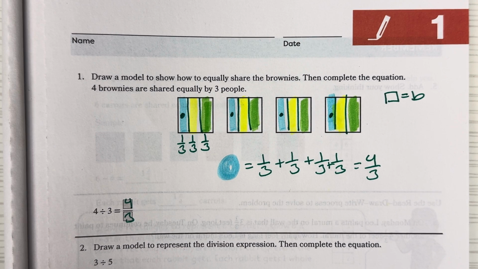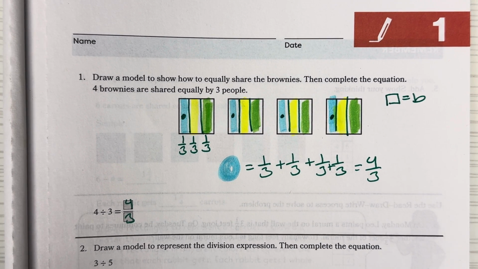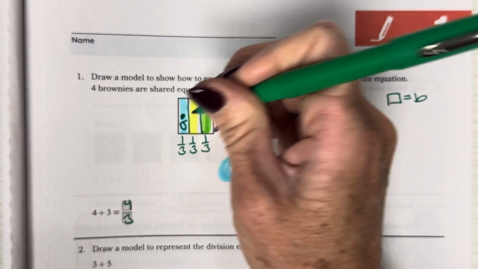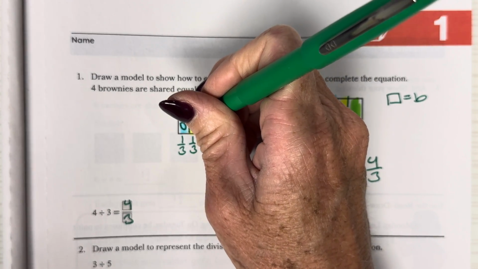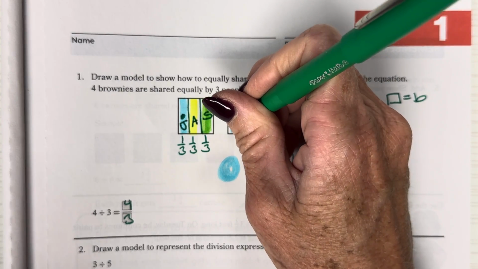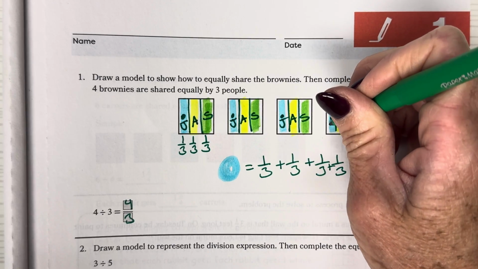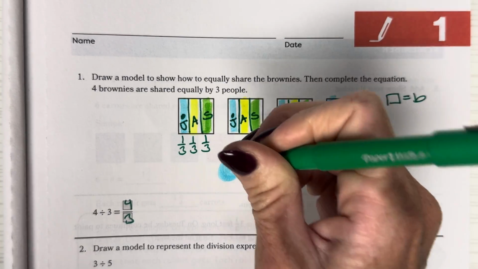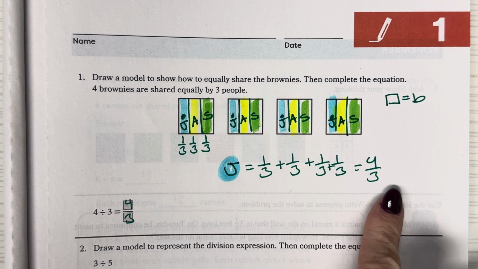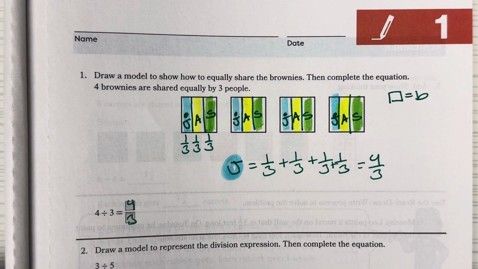Okay, now if I don't have highlighters, another thing that I like to do is just name the people. So instead of doing the colors, I could have said this is going to be Jack, and this is going to be Augie, and this is going to be Summer. So Jack could have been my blue person and got the 4/3. So you don't have to have the highlighters as well. Okay, so let's look at our next problem.